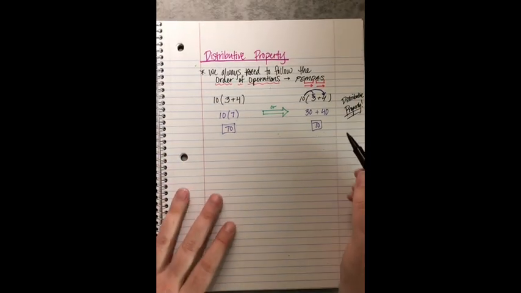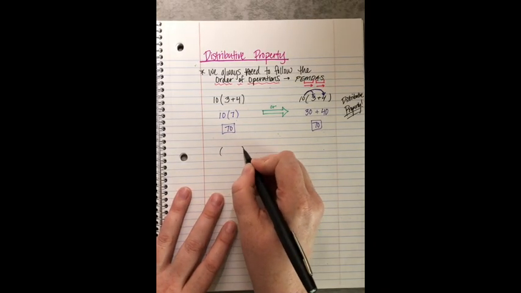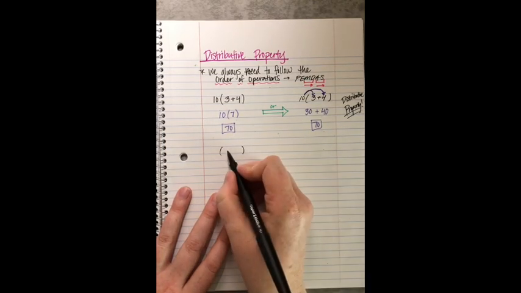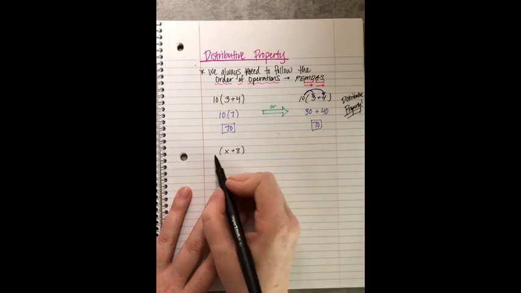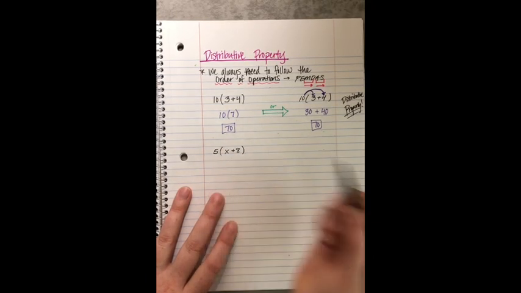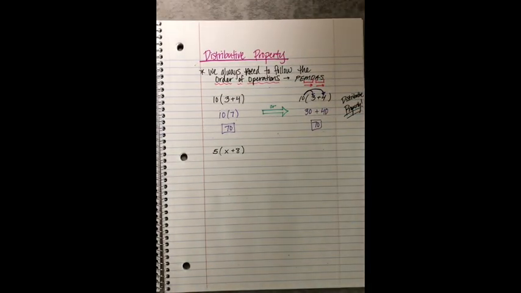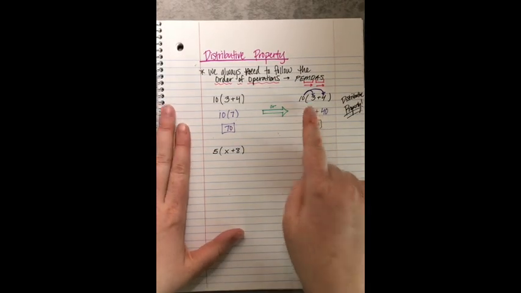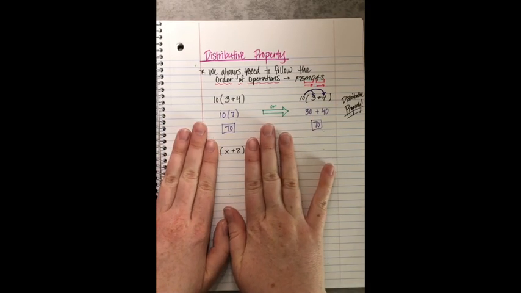So let's see when we might apply that in my class. Let's say we have some parentheses here. And inside your parentheses, you have x plus 8. And right next to the set of parentheses, out front, although it could be in the back, but out front, we have a 5. Now, question you need to ask yourself, should we follow order of operations? Absolutely, we always need to. So order of operations says I have to take care of parentheses first. So I'm only focused on what's inside the parentheses.